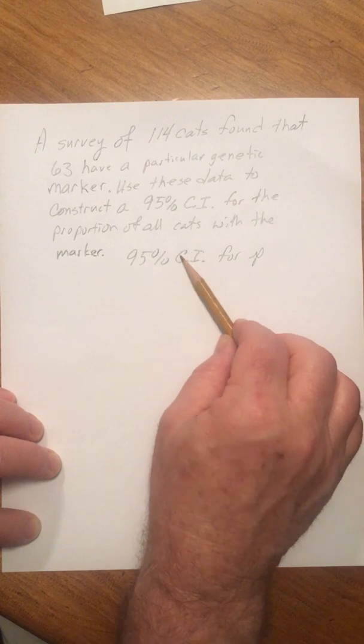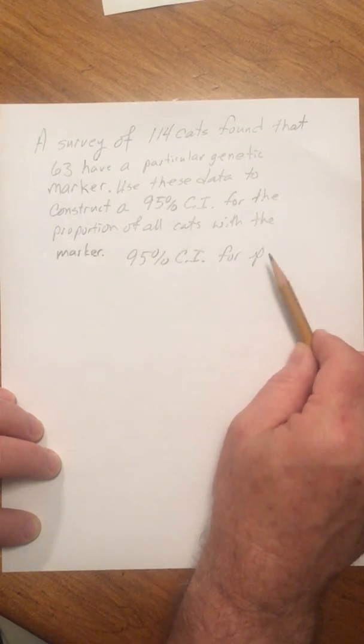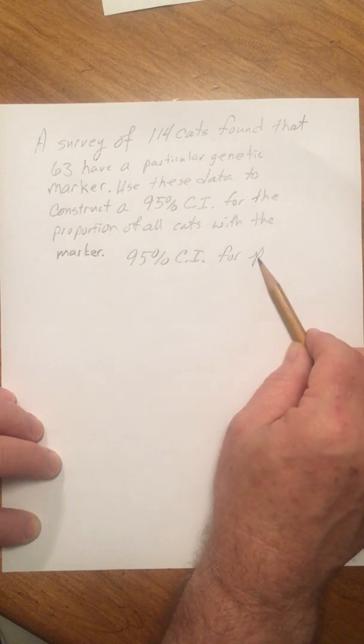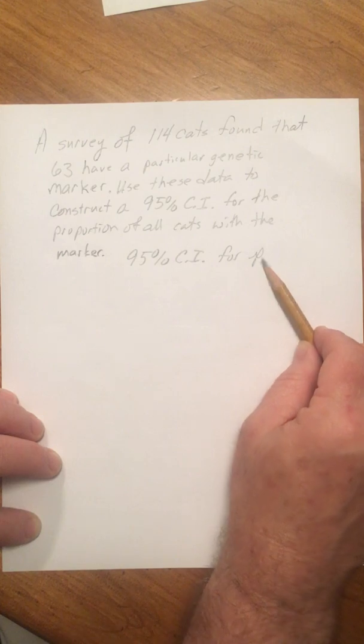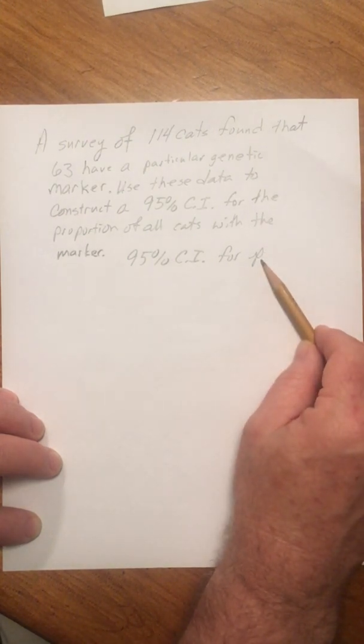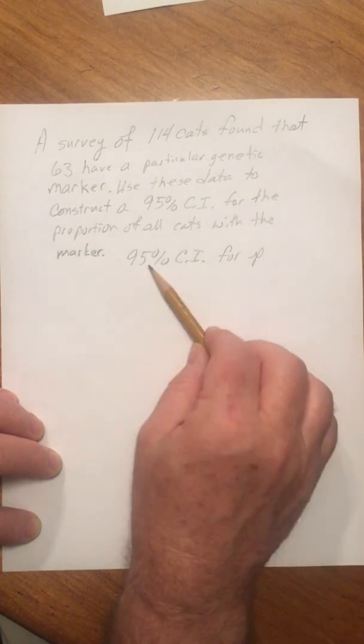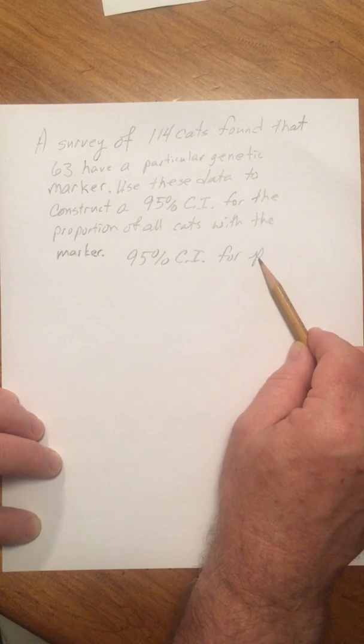We have a confidence interval for a population value. This is always the value we're trying to estimate. We use the sample information to estimate this. Even though this number doesn't appear in the formulas, this is the entire reason the formula exists, because we want to estimate this value. So it's a confidence interval for the population proportion.